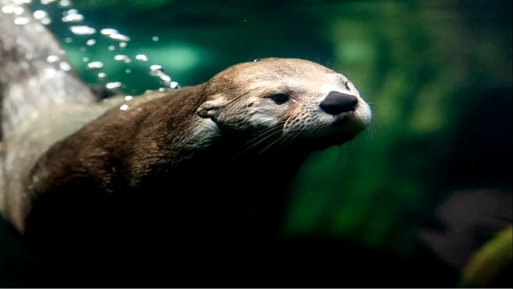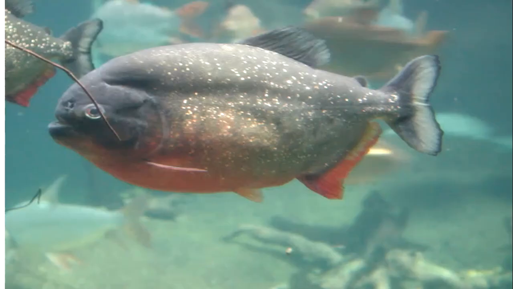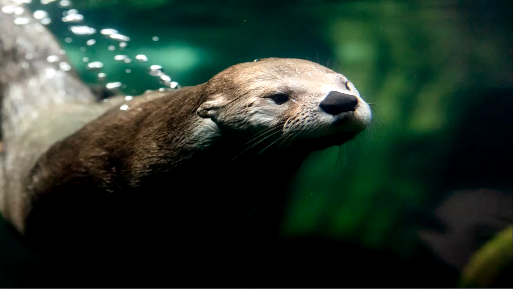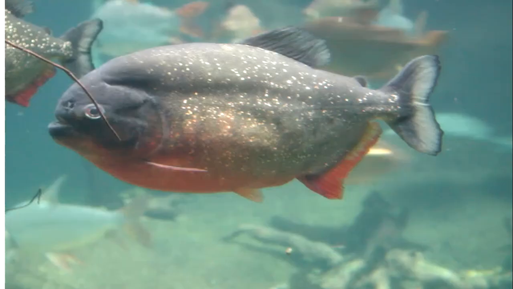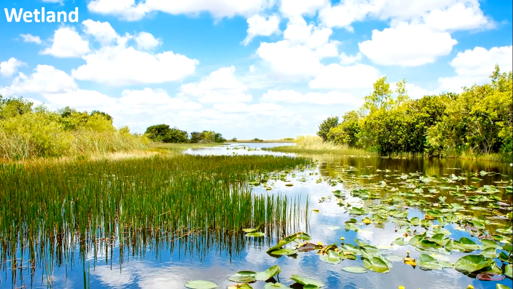Fish, for example, have streamlined bodies to move. Other animals have hooks and claws that keep them clinging to rocks and other objects. And fish, as I said, have streamlined bodies, so they can swim against the currents of moving water.